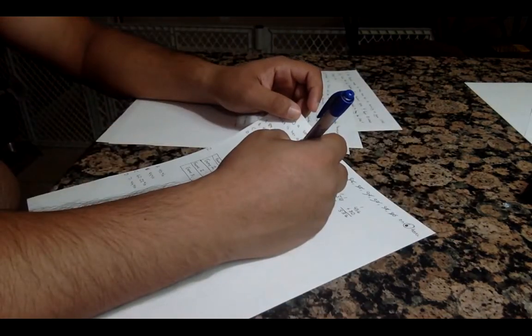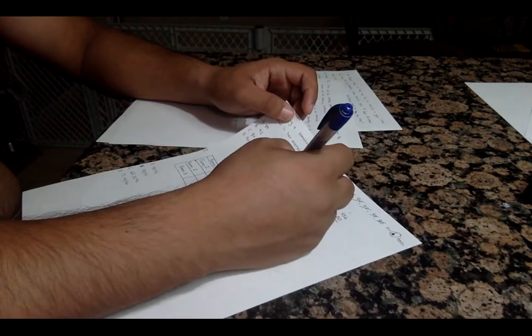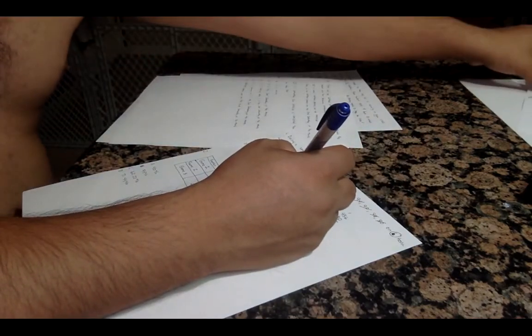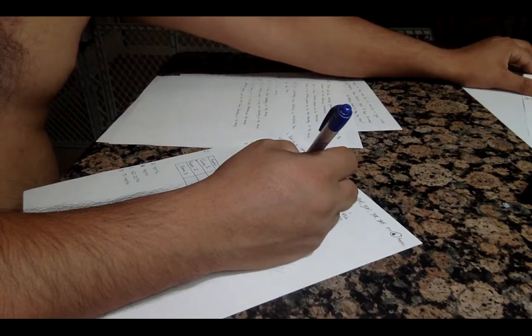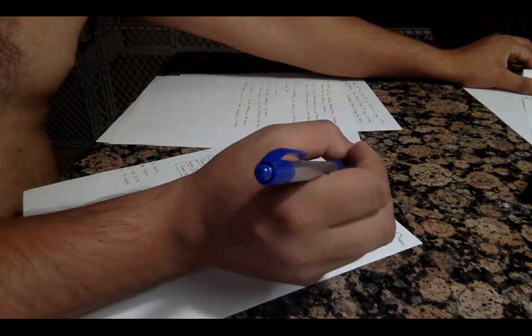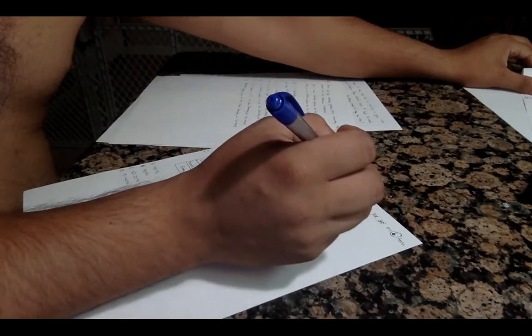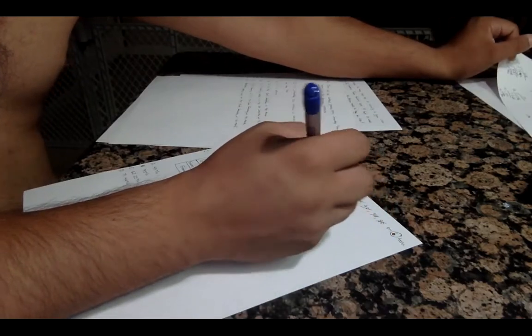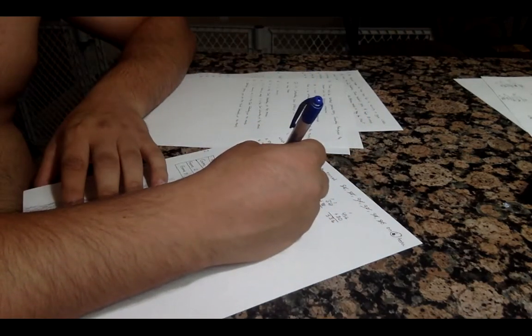Okay, and let's see. Did I do this wrong? No. Or did I? What did I do here? Did I add something wrong? No. It actually should be a 4.